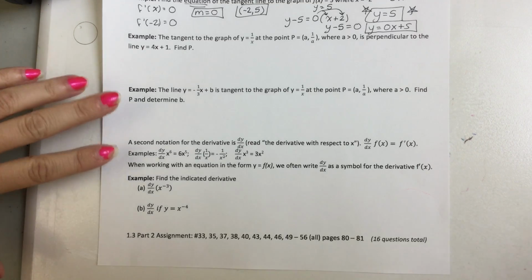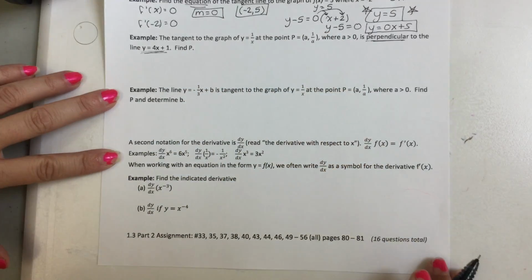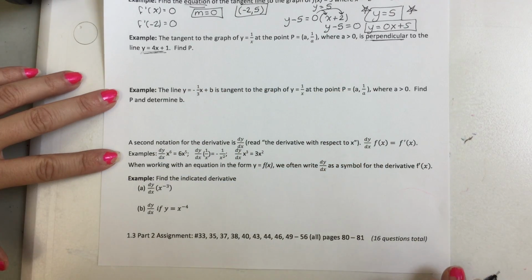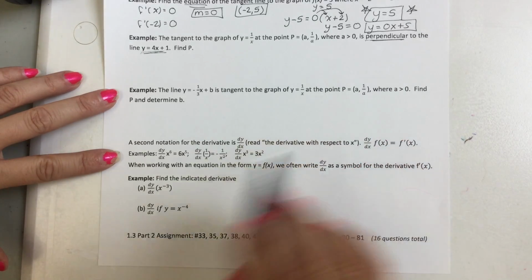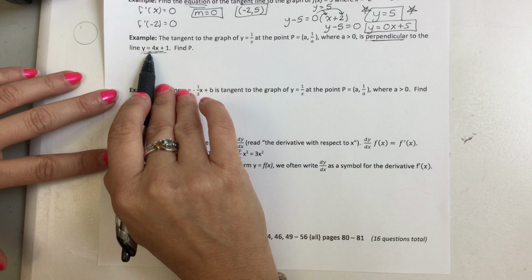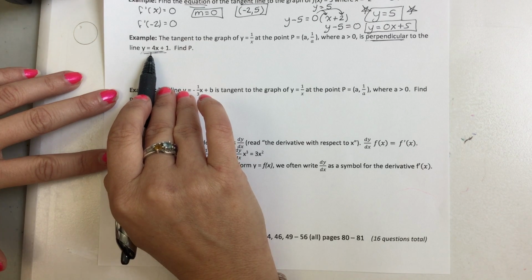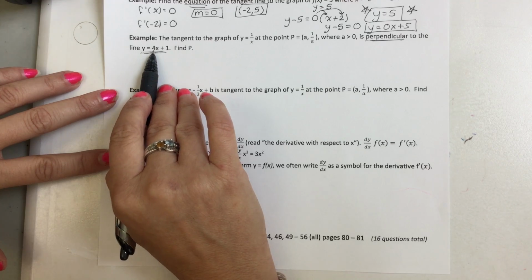One thing that I know is that when you're given another line and they tell you if it's parallel or perpendicular, what that tells me is that I can identify the slope that I need based off of this line. Then you don't need that line anymore. So I'm going to go ahead and do that right away. The slope of this line is 4.